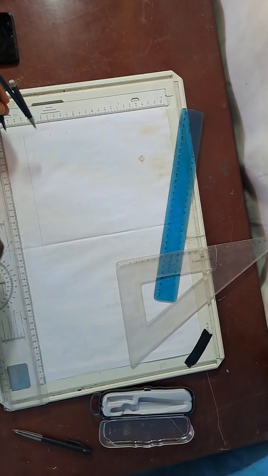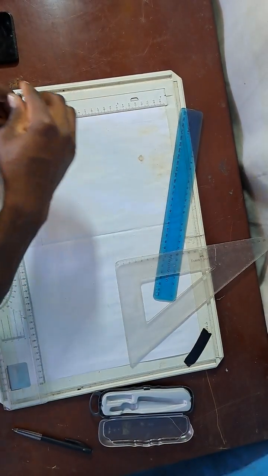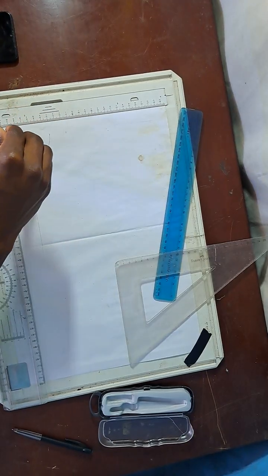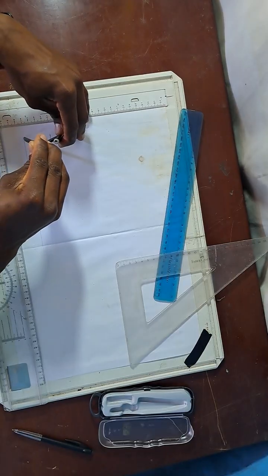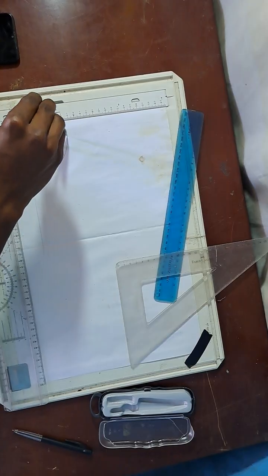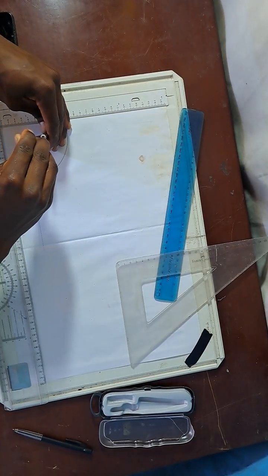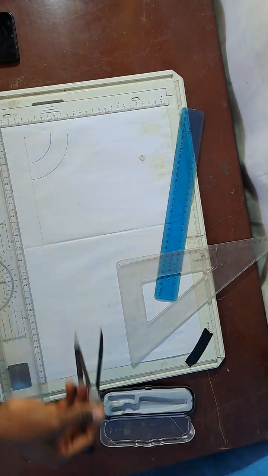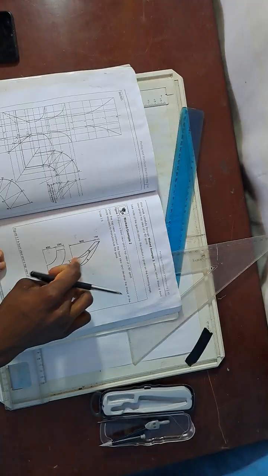To get that shape, you're just going to point at this point, go there where you have 40, go that way, same way there. Just like that. As you can see, we've already drawn this part. Now we need to draw this one.